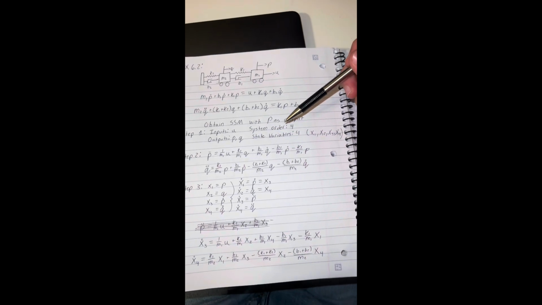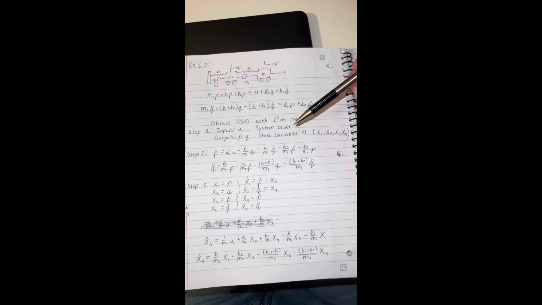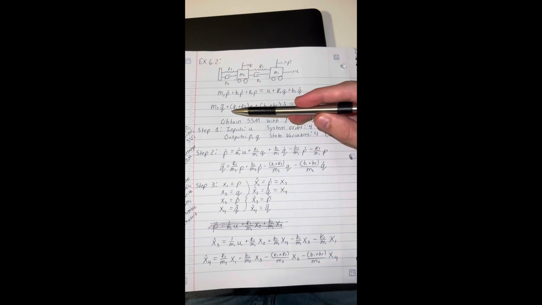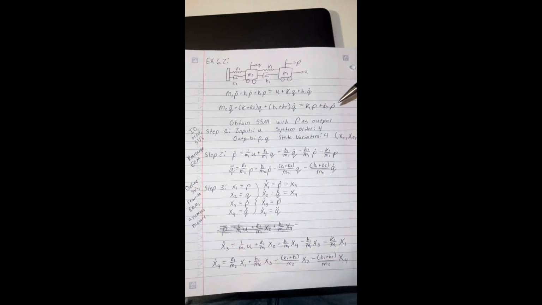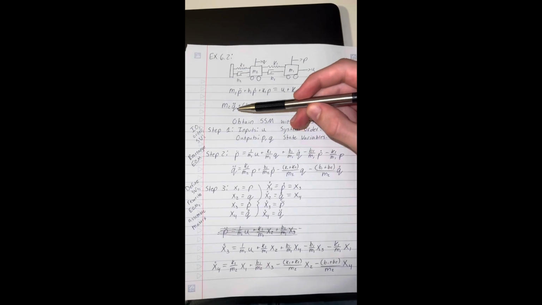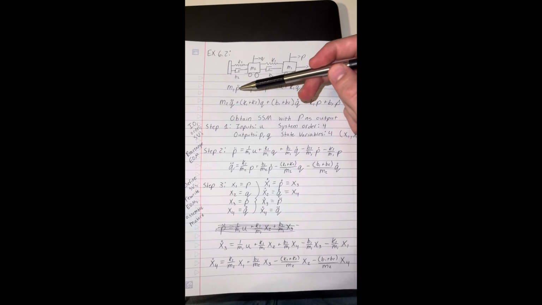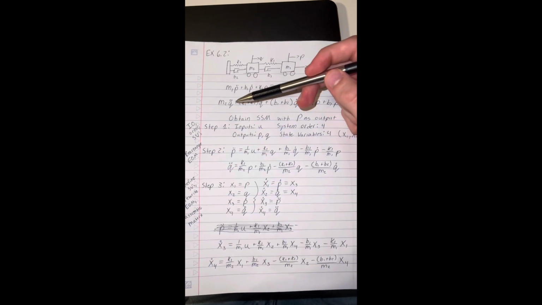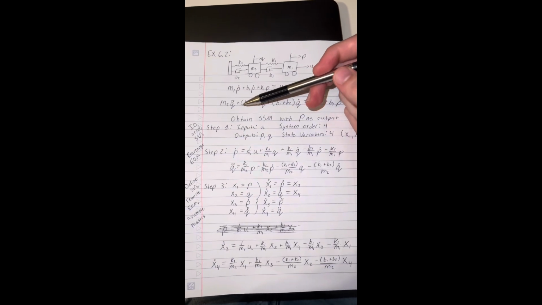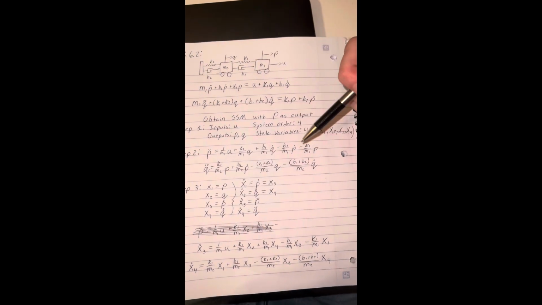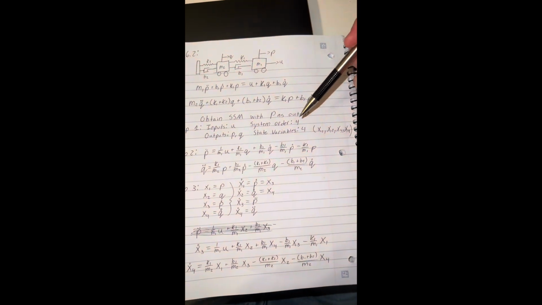You also need to write the system order. In this case, the system order is 4 because we have 2 second order differential equations. How do we know they're second order? We look at the highest derivative that's in them. So we see P double dot is a second derivative, second order. Q double dot is second order. So 2 second order equations, you sum that together and you get 4.